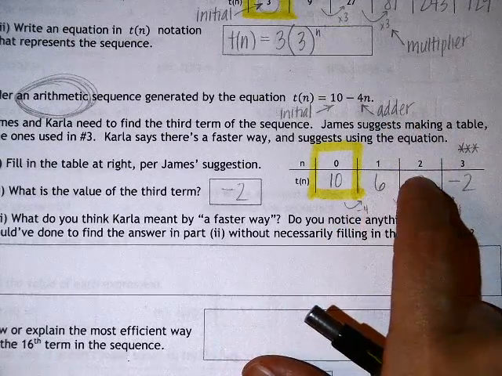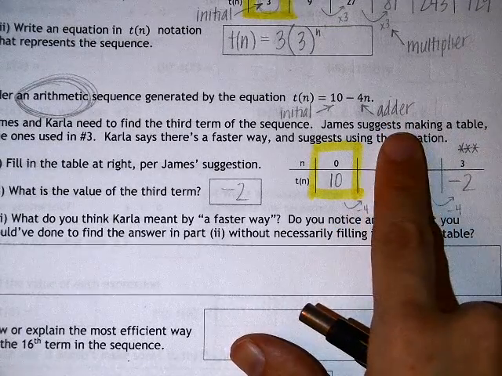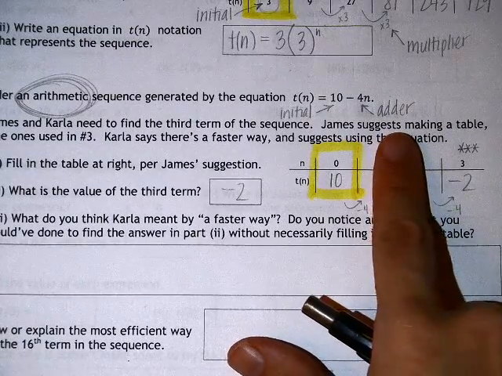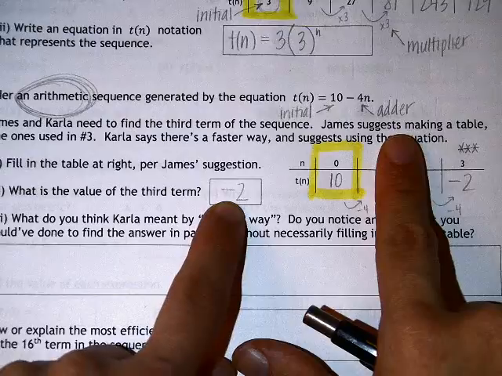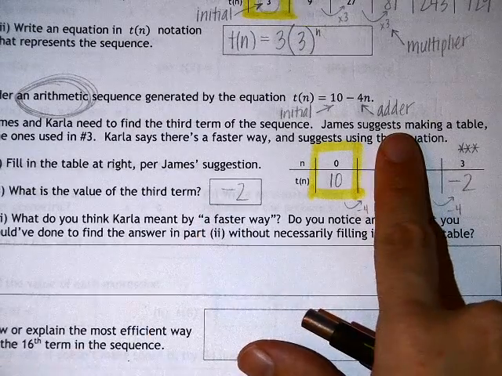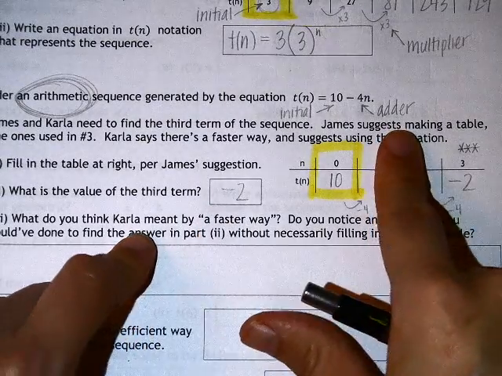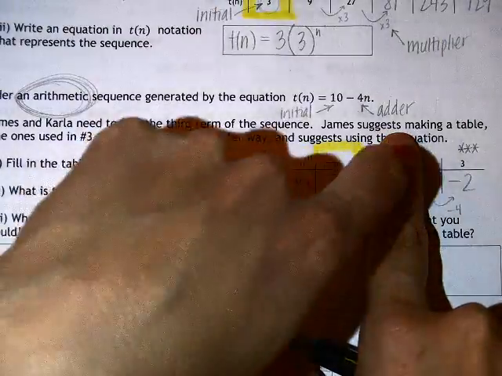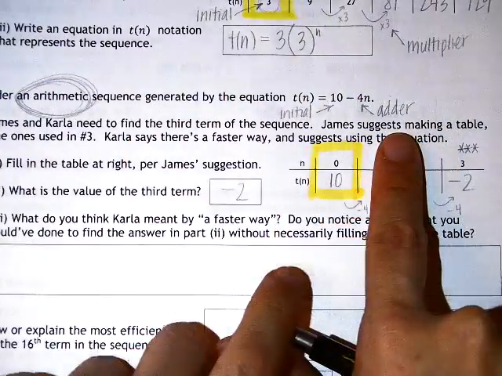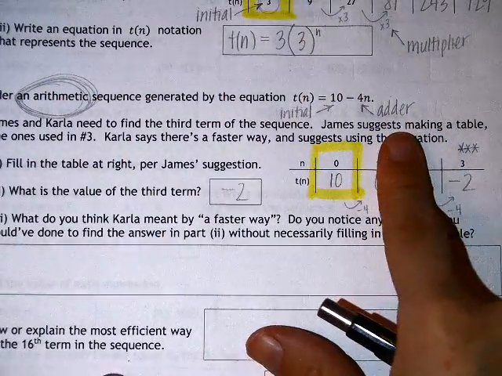We had to get a couple of steps in between to get there, but those steps in between didn't really count. The answer to the actual question was just the negative 2, not the 6 or the 2 that came before it. So Carla must be talking about a way to get directly to this answer without needing those middle steps. Even though those middle steps are kind of easy, she's probably thinking we could skip them.